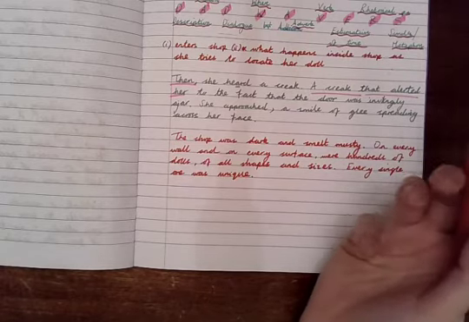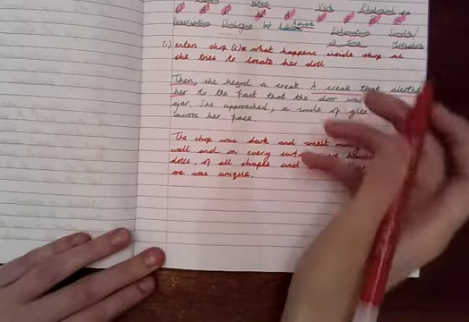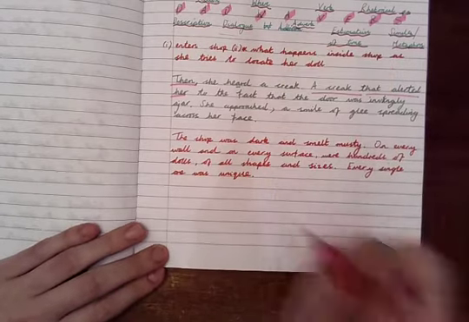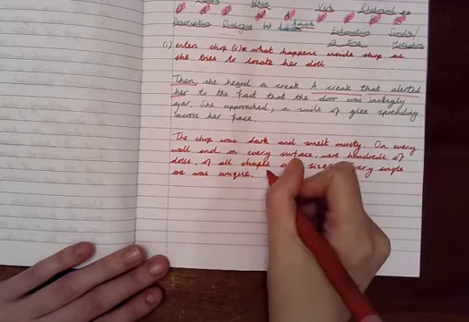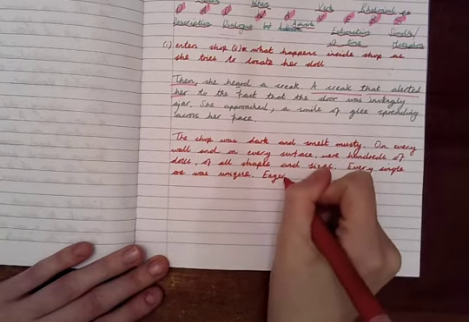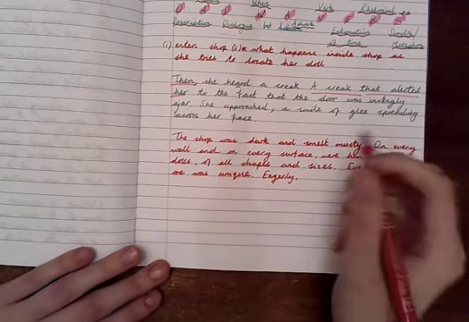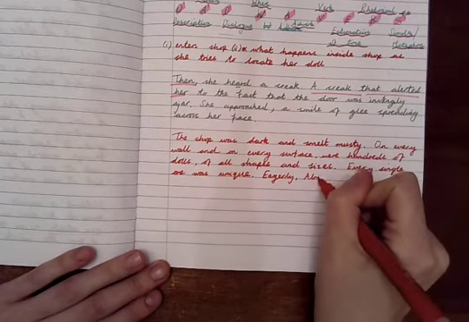So I'm going to say eagerly, which in this case is an adverb. It will describe how she made her way over to the table. Eagerly means she was really keen. Eagerly, Alma made her way to the table.